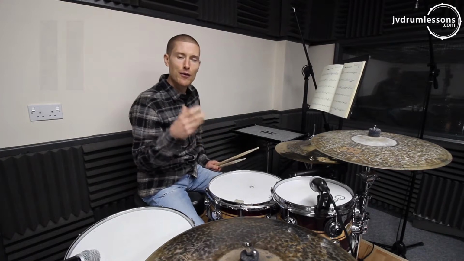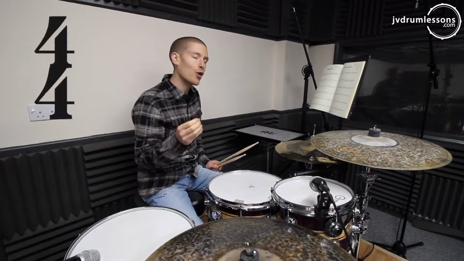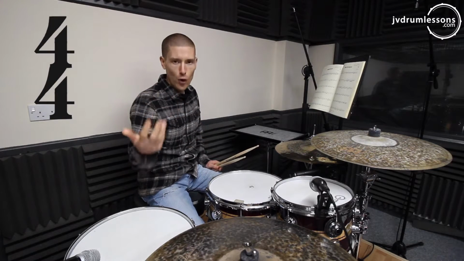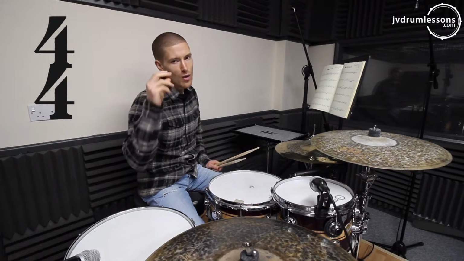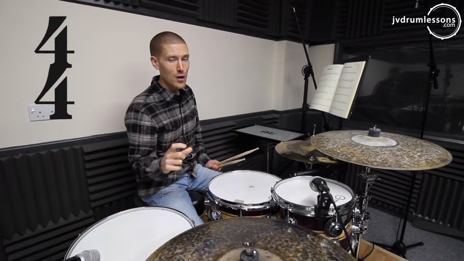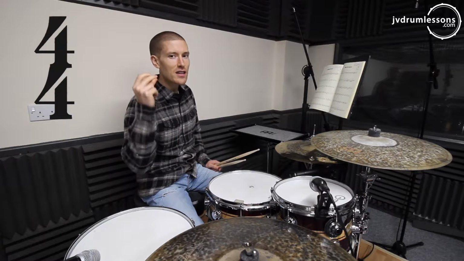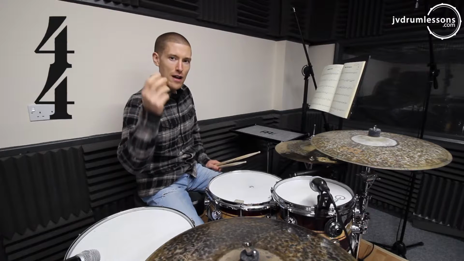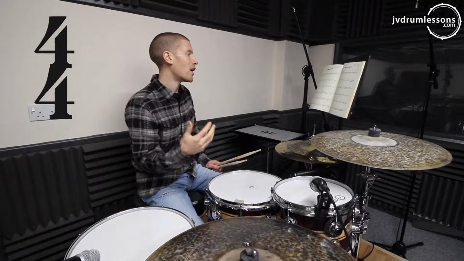And then beside that we've got the time signature. So we've got 4/4 for this piece, 4 at the top, 4 beats in the bar. 1, 2, 3, 4. 1, 2, 3, 4. 4 at the bottom tells you those beats that we're counting are quarter notes. So 1, 2, 3, 4. That's your 4 quarter notes in the bar.